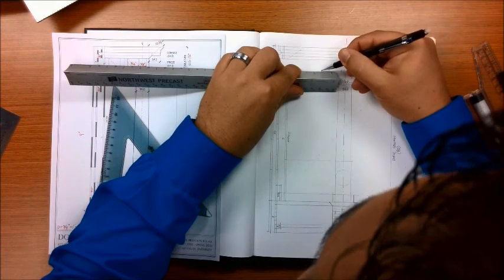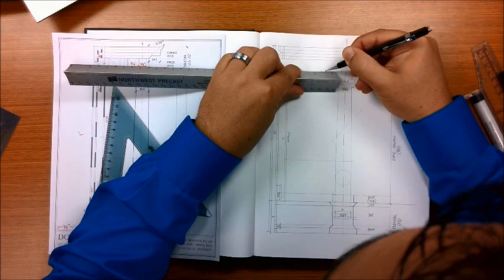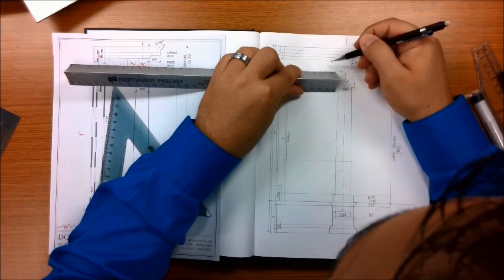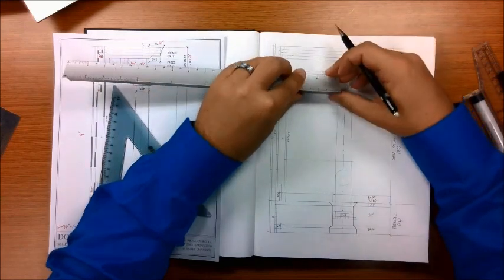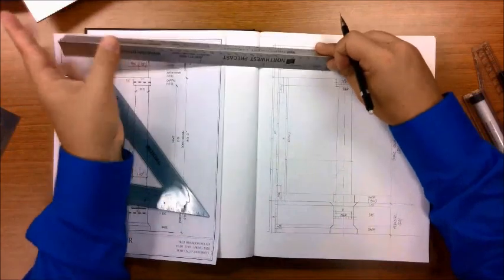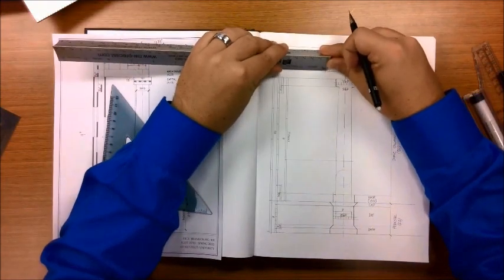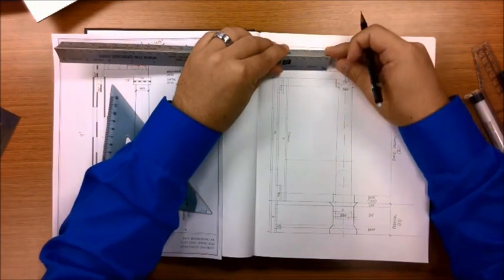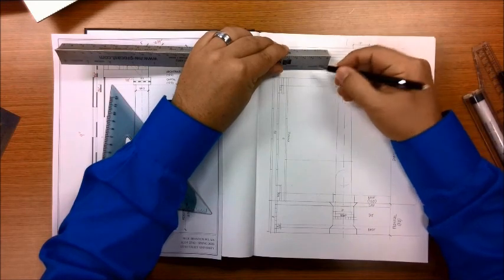And when I add this 3/8, I'm going to add the center line there. So I've got that for reference. Go back to my 16th scale. Add a 9/16 mark.